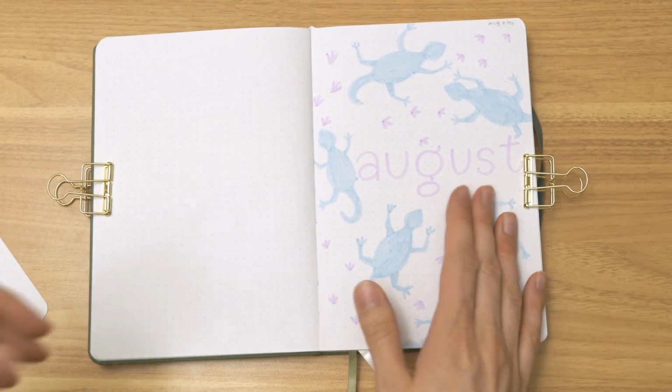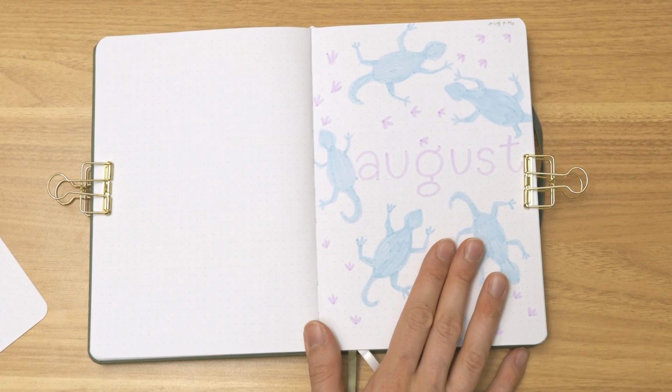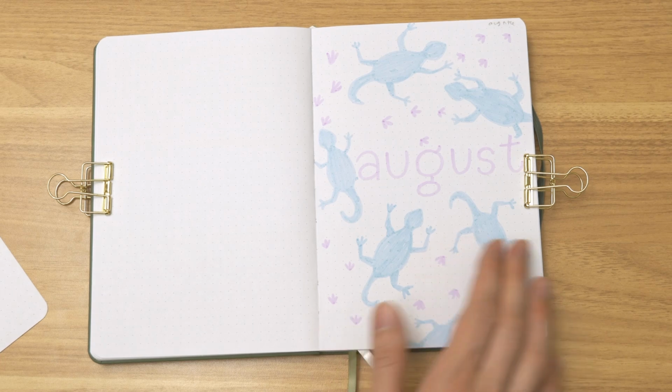Alright, so there we have theme number 2, and I love it. I am so obsessed with this one. I'm definitely going to use this more often in custom journals.